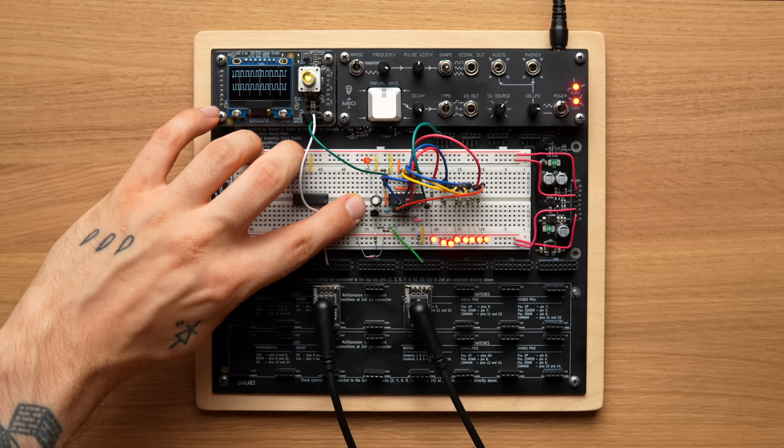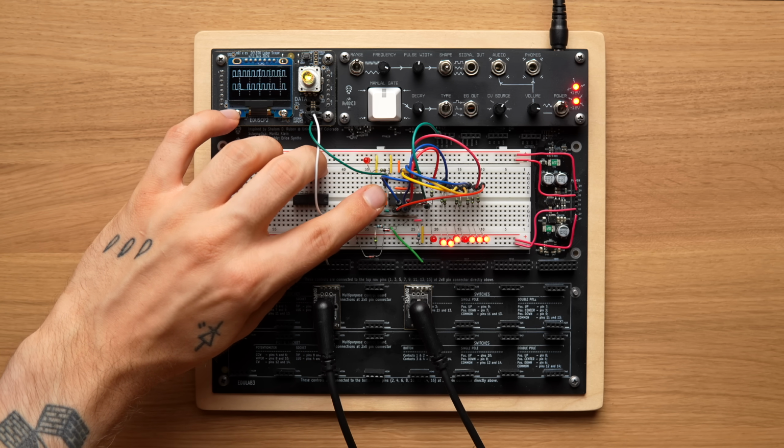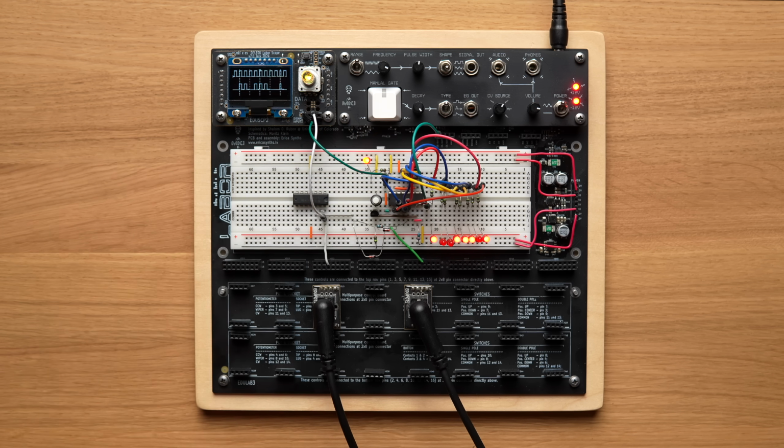I've set up our clear button over here. Let's see if this works. Nice, it does. What's cool about this setup is that it lets you delete the step that's just about to play. It's like entering rests into the loop, the exact counterpart to adding triggers with the other button.